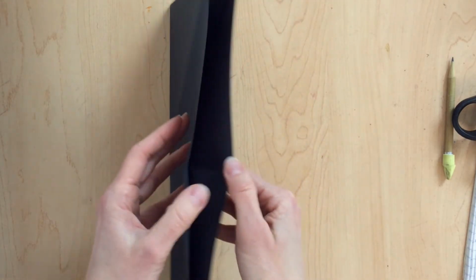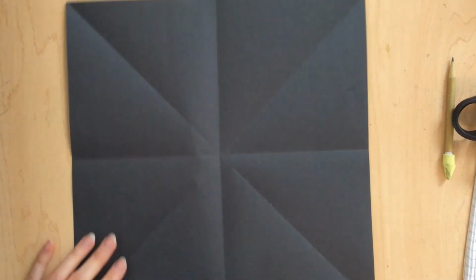Perfect. Now these folds that are on this paper are just there to help guide us in putting together our design. So we're not really using those folds to do anything special. I'm not making any more origami pieces. I'm just using these folds to help me make my radial symmetry. All right, so let's see what happens next.